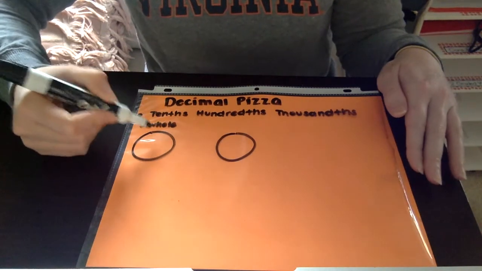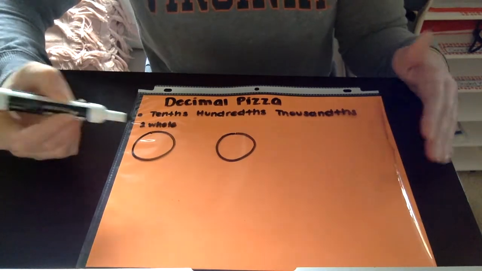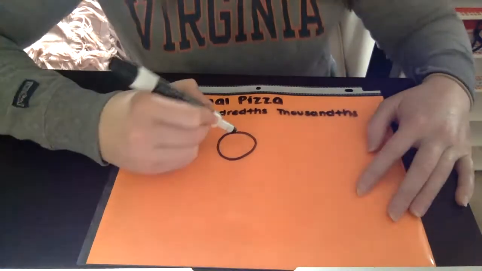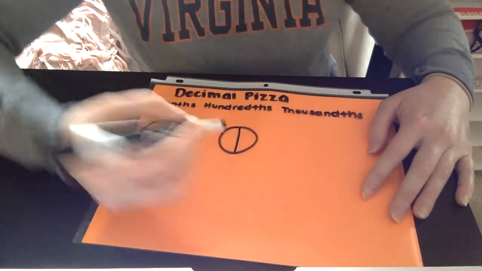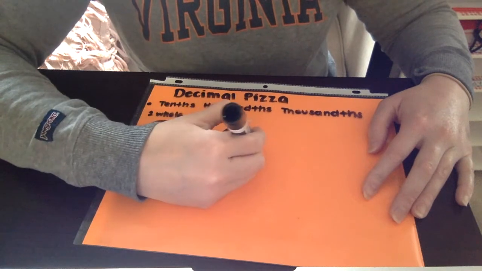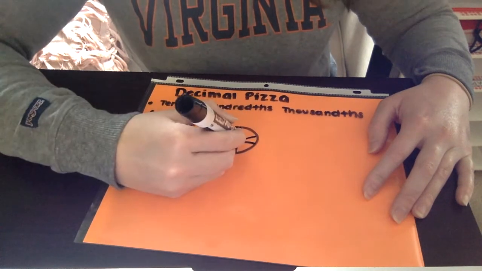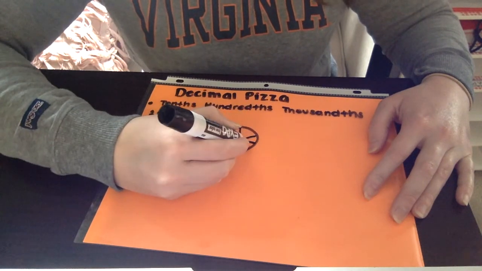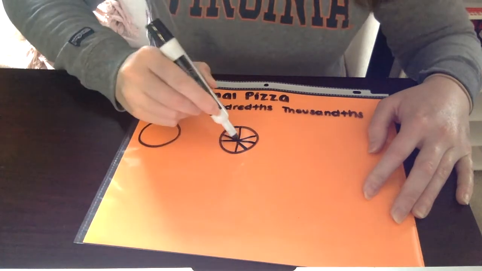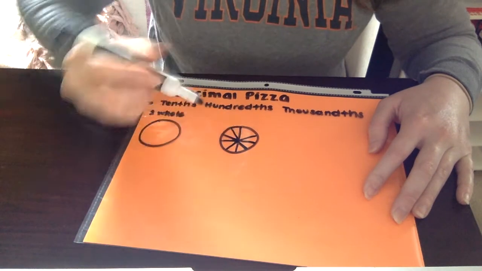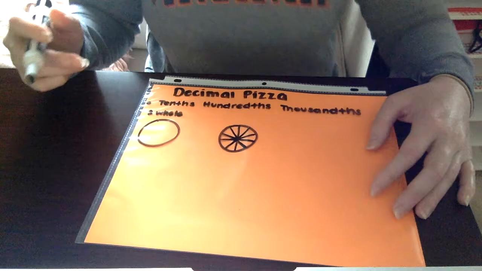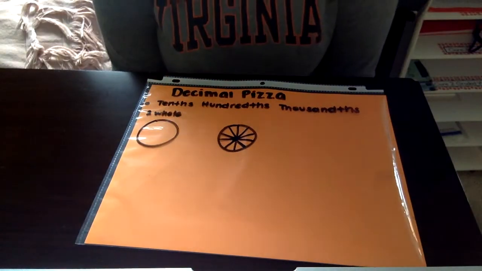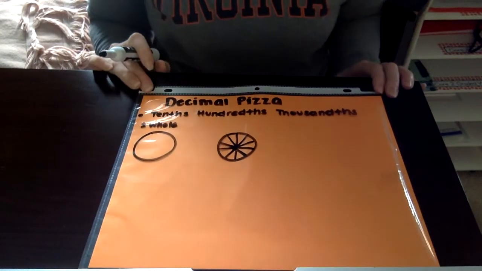So with our one whole pizza, if we then divide that one whole pizza up into 10 equal parts, and I'm going to see how nicely I can divide that up. I'm going to do my best. It might not be exactly equal, but we've got to give some grace here because I'm drawing, right? We've divided our pizza into 10 equal parts.